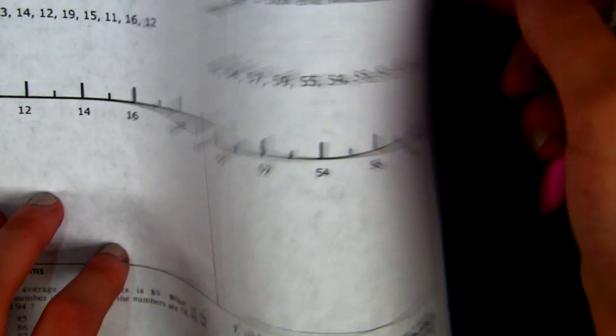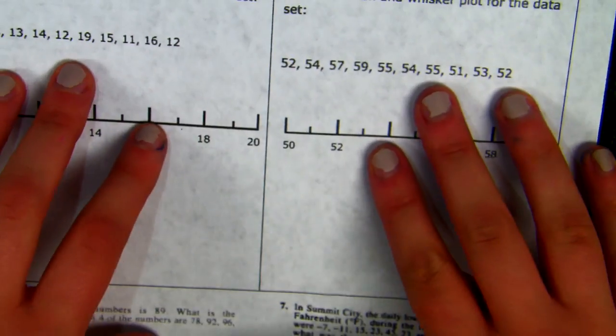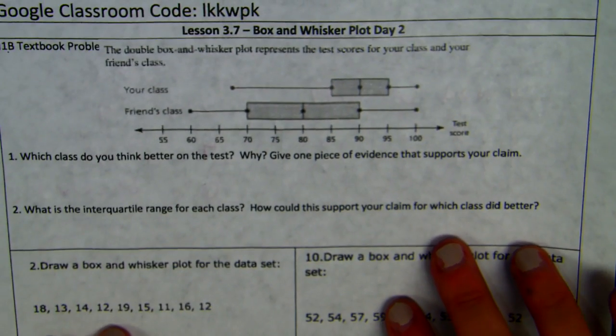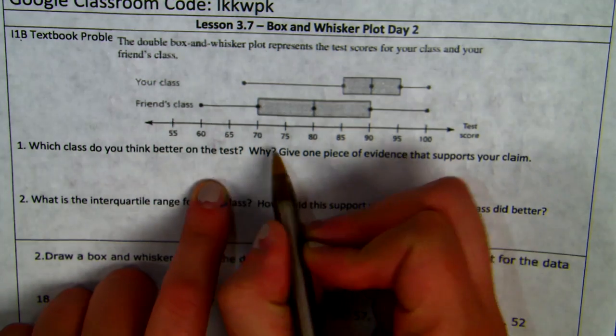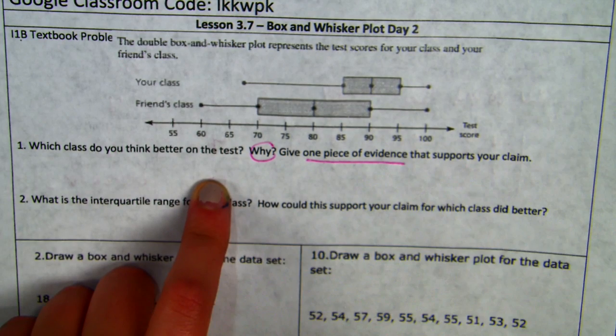Moving on to the back side, there's a bunch of pennies underneath my camera, so I'm going to move them. We're going to start with this first problem at the top from the IB textbook. So the double box and whisker plot represents test scores for your class and a friend's class. So which class do you think did better on the test? Why? And give one piece of evidence that supports your claim.